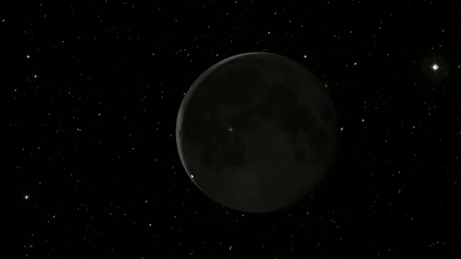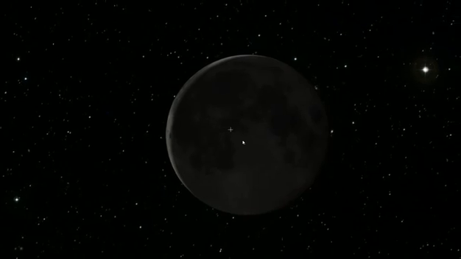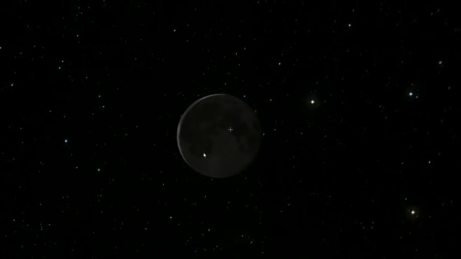I was looking at it last night, and it was, oh, what do they call that? I believe that is a waning crescent, right? I think it's a waning crescent. I know it's a crescent, but I'm pretty sure it's waning, because waxing is after the new moon, and we're going to have a new moon here in a couple days.